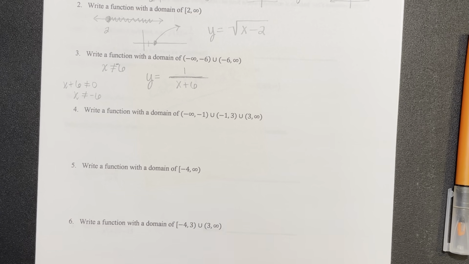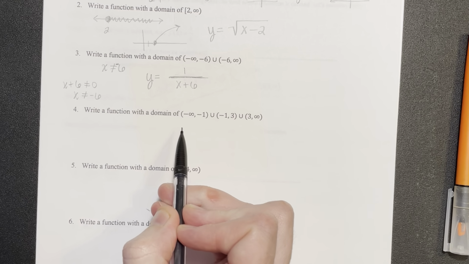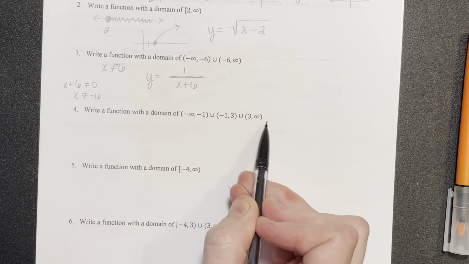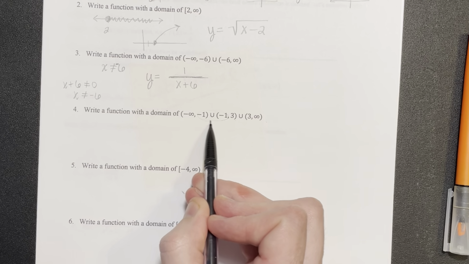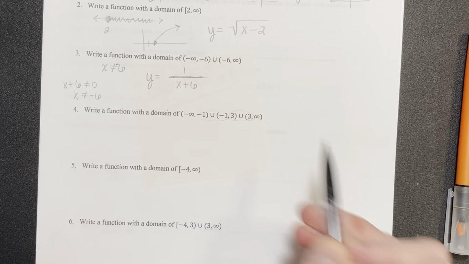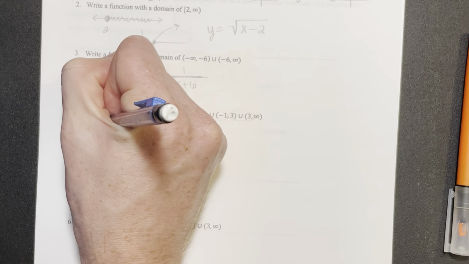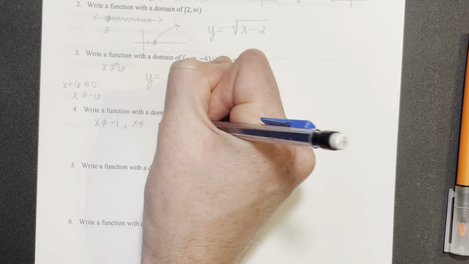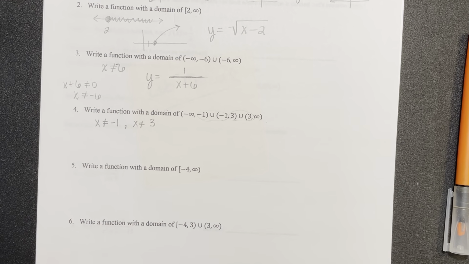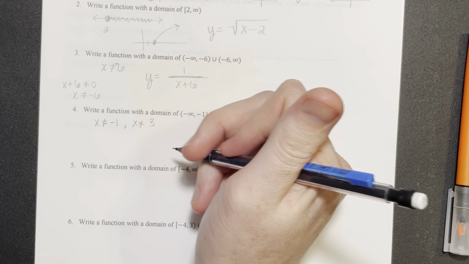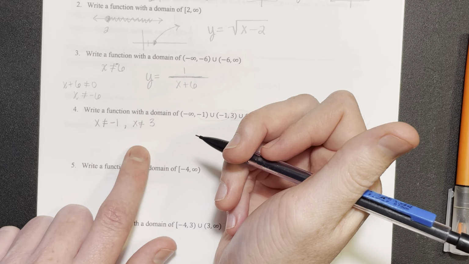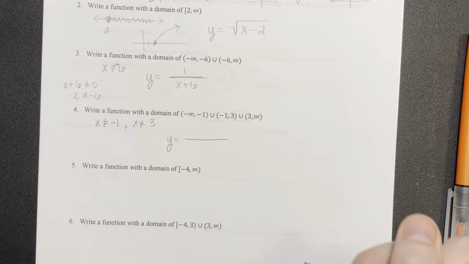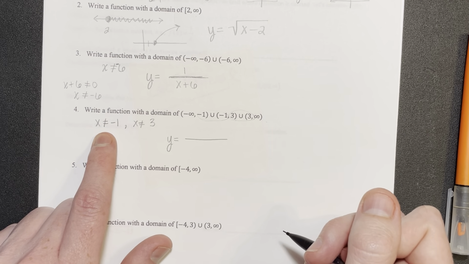And then number 4, write a function with a domain of negative infinity to negative 1, negative 1 to 3, 3 to infinity. So if we look at these excluded values, negative 1 is excluded, 3 is excluded. So x cannot equal negative 1, and x cannot equal positive 3. Again, that gives us something like a rational function. In the denominator, x cannot equal negative 1.